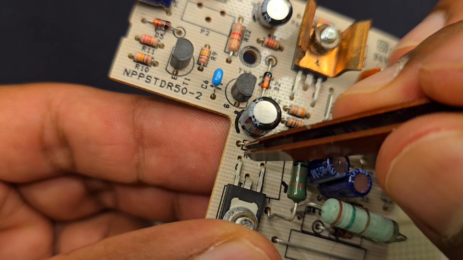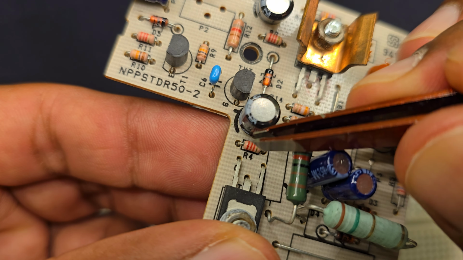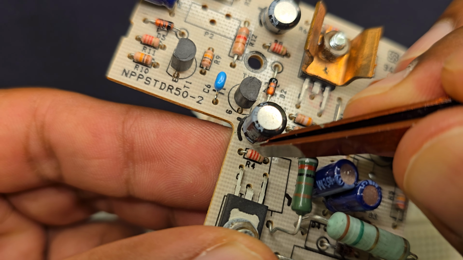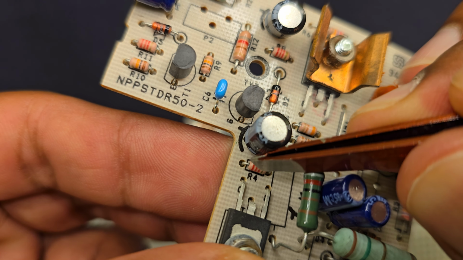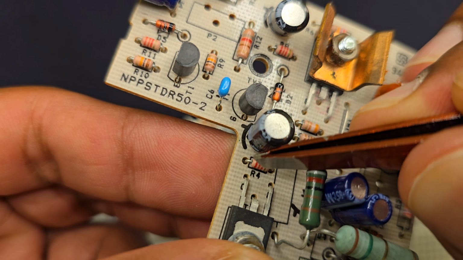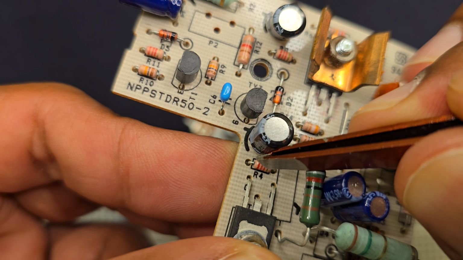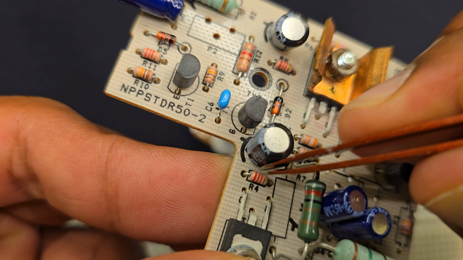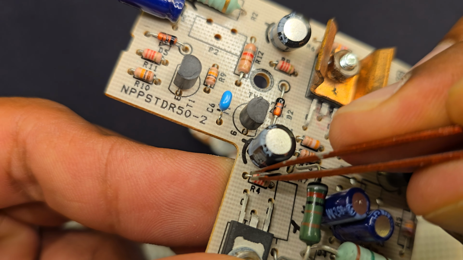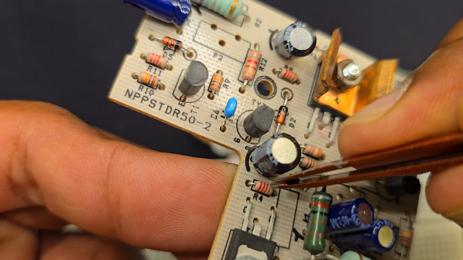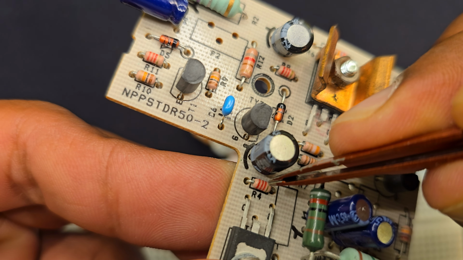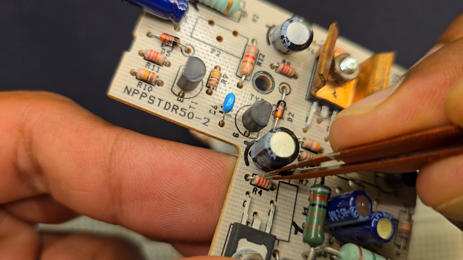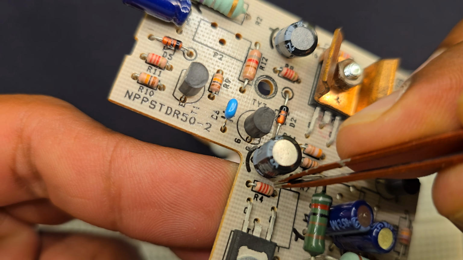So red stands for number 2, so it's 2 2, and the last one is 2. That's called a multiplier, which we multiply by the power of 10. So this is 2 2 2, which means 22, and the last one is the power of 10, which is 10 squared, which is 100. So it is 2.2 kilo ohm or 2200 ohm.